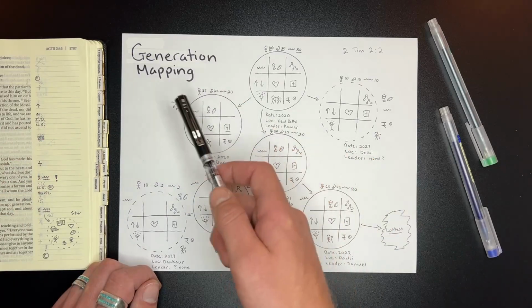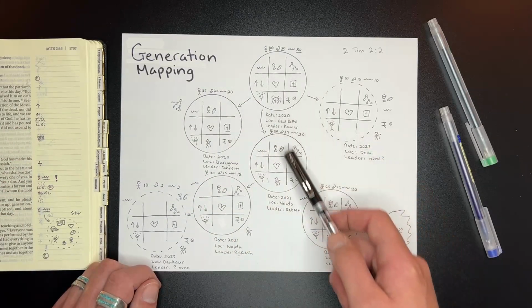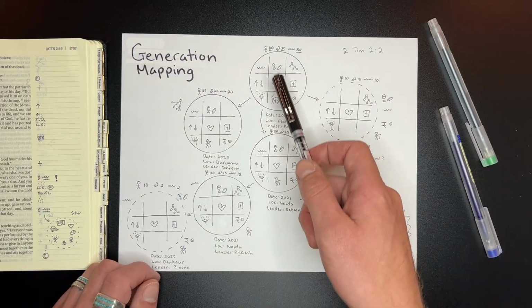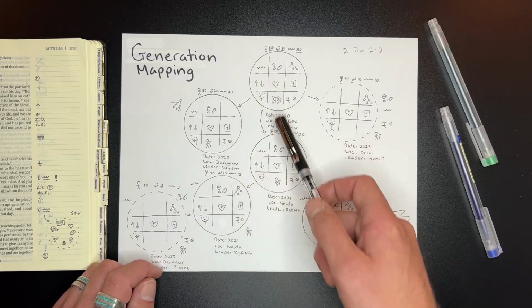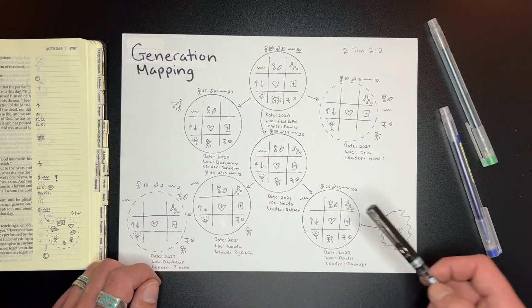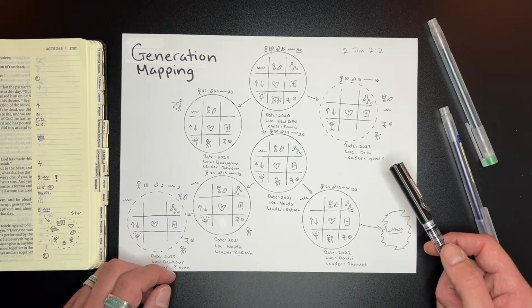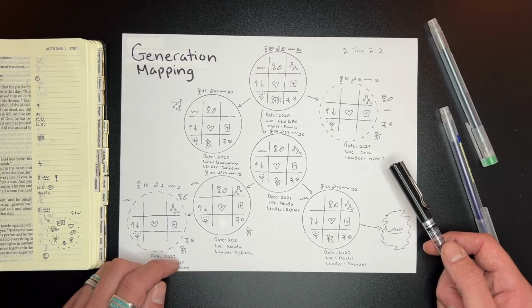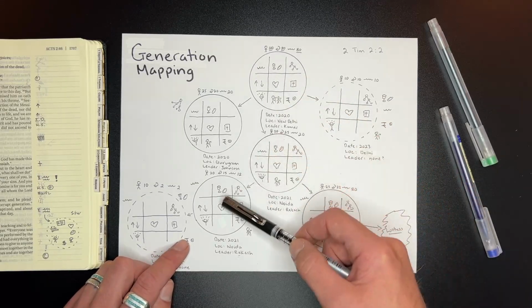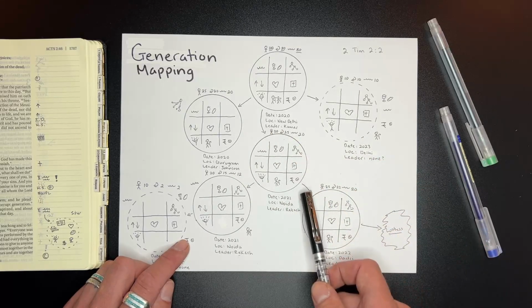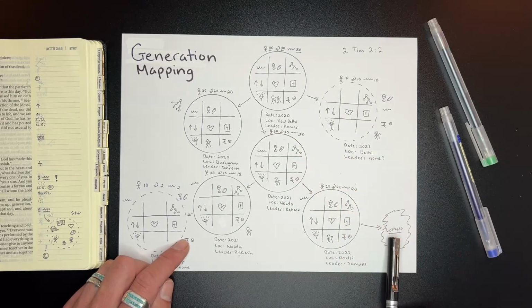From this generation map, we can see very clearly how to coach the leaders, not only in this church, but coaching the leaders downstream generationally. The point of a generation map is not to celebrate and brag and boast on what we are doing. The point of a generation map is to coach leaders downstream to continue to push toward the edge of lostness.